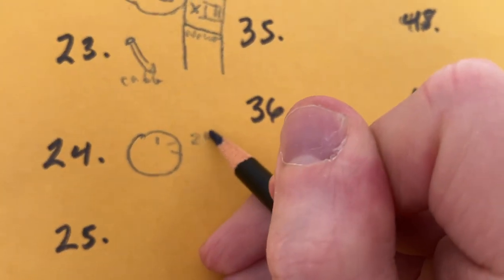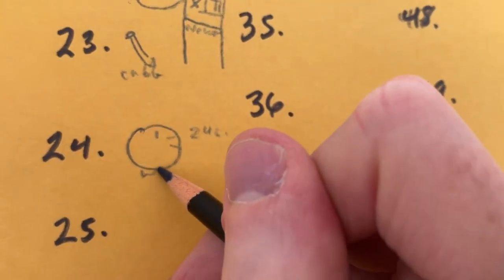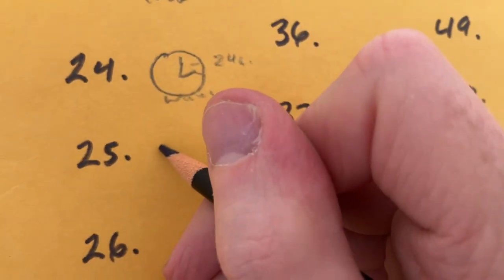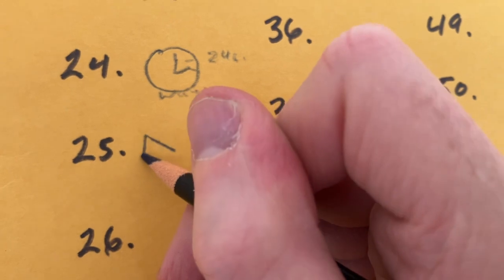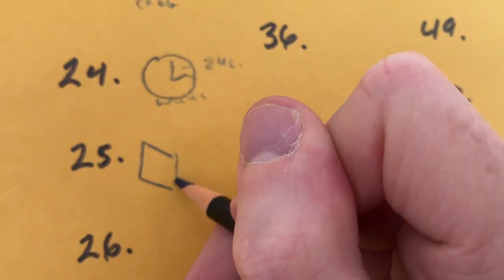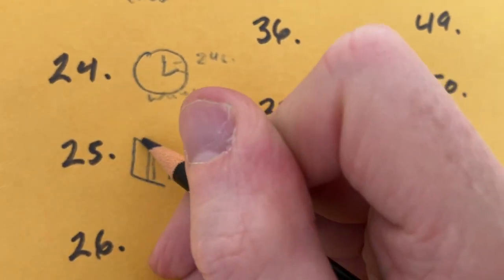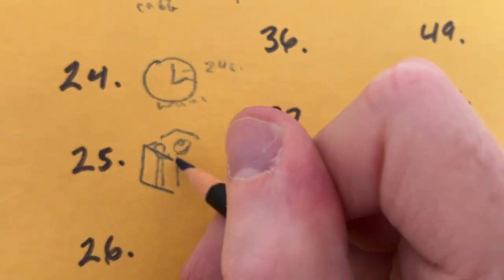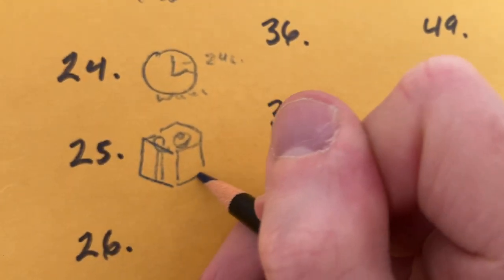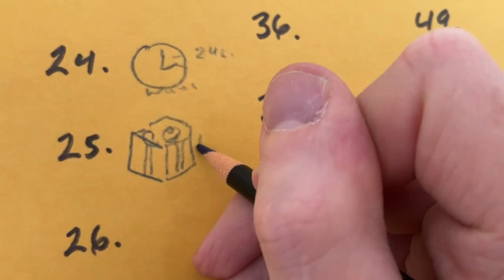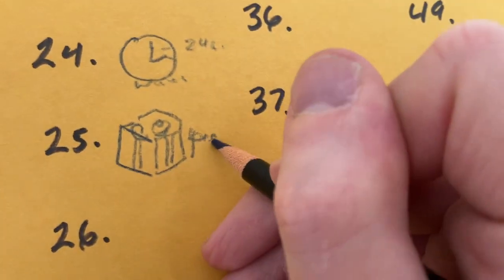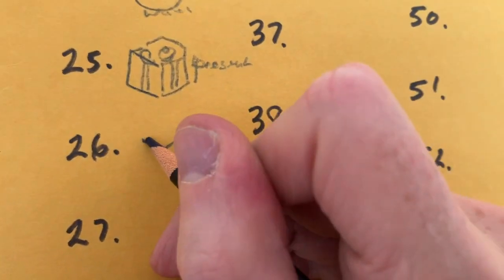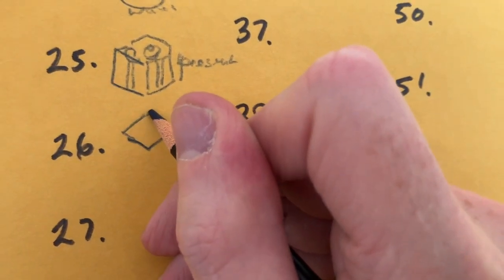Okay. For 24, I put a watch because there's 24 hours in a day. This is a watch. So for 25, I put a present because Christmas lands on the 25th. I don't know how to draw ribbon well, that's fine with me. Present. For 26, I put a box because Boxing Day is on the 26th.